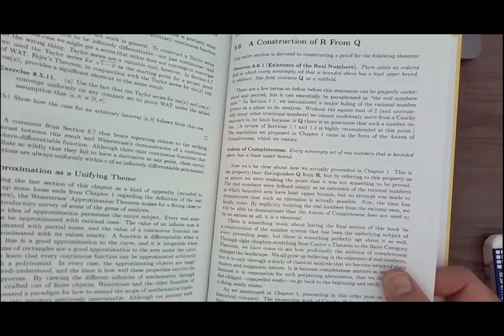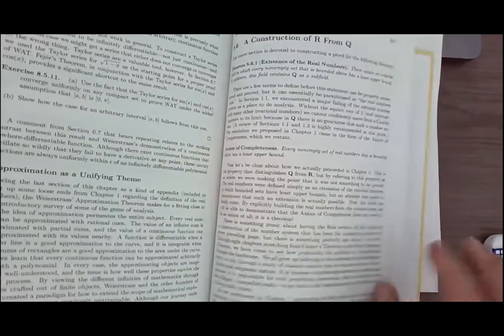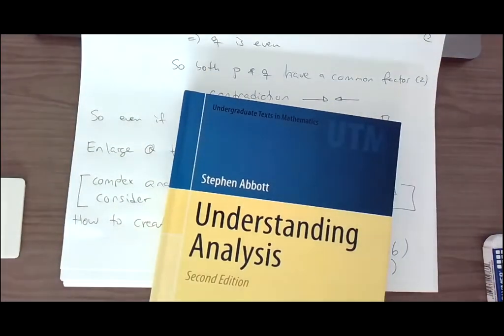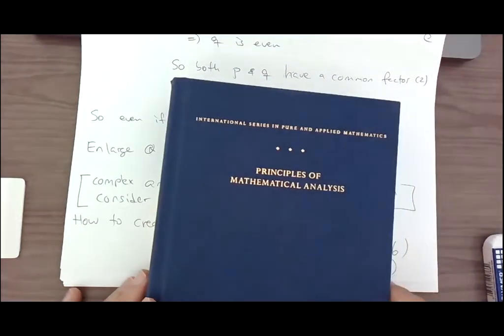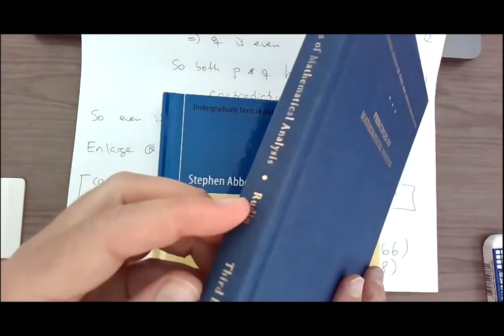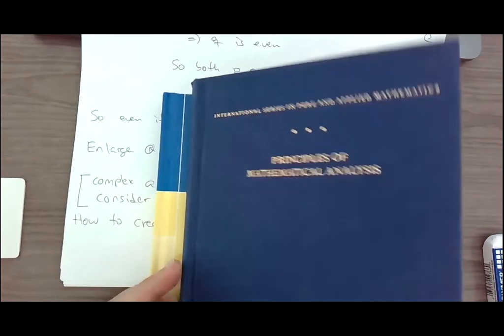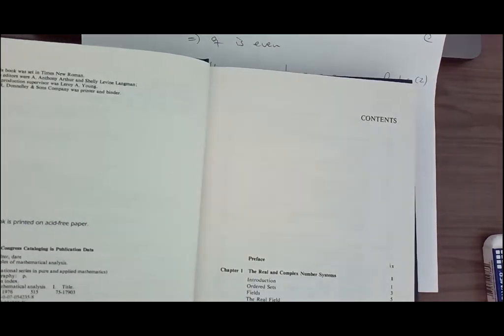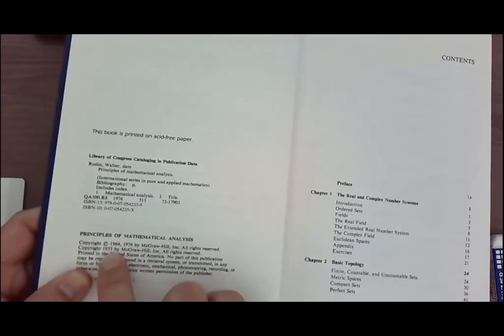And that's how he presented. I mentioned some of the other books that we could have used, and so here is the Baby Rudin book that I mentioned in class. And if you do the Baby Rudin book, you can see this is the one that I have. This is dating back to the mid-50s, the 60s, and the 70s.